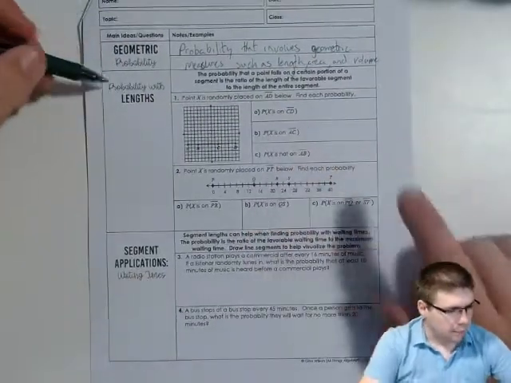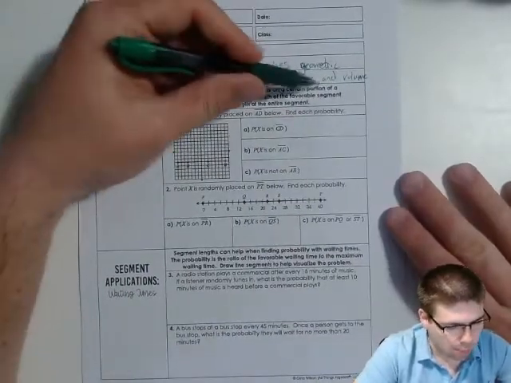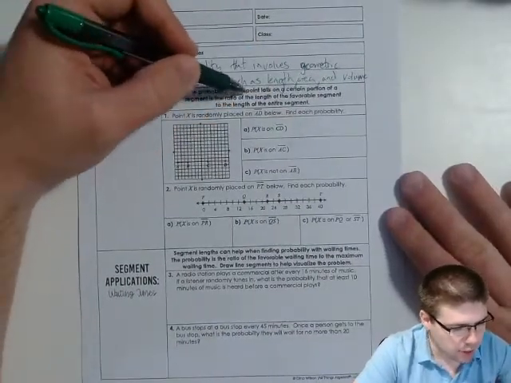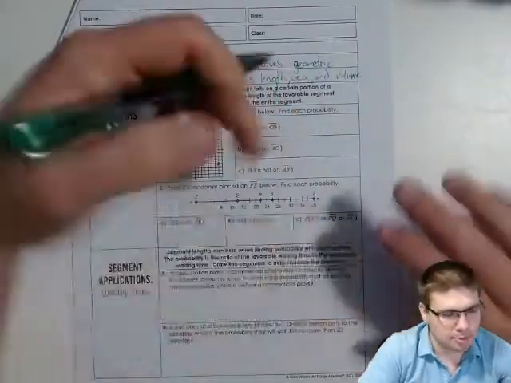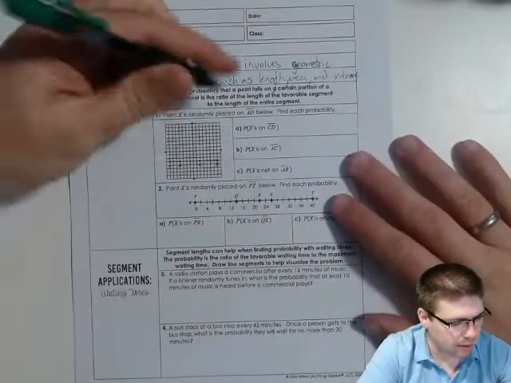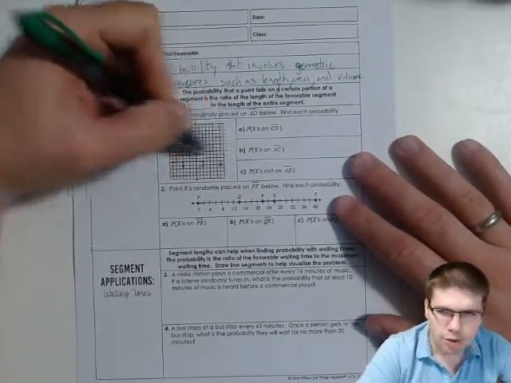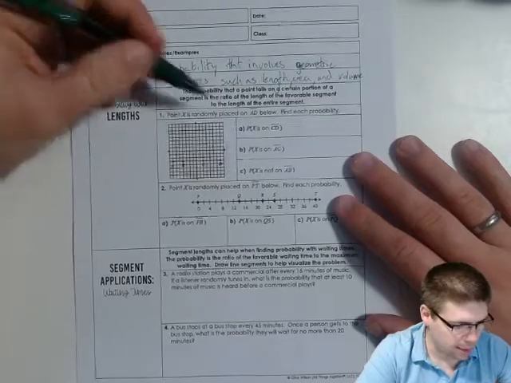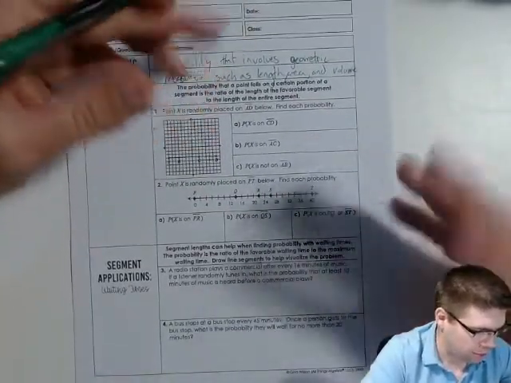So probability with lengths: the probability that a point falls in a certain portion of a segment is the ratio of the length of the favorable segment to the length of the entire segment. So it's like favorable outcomes out of possible outcomes, only the possible outcomes are all of the points, which really there are infinitely many points on a segment. And so it's the proportion of that line, the portion of interest.